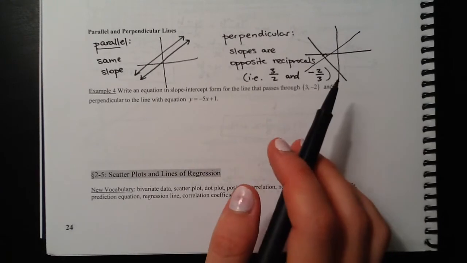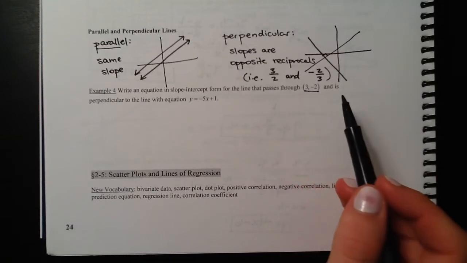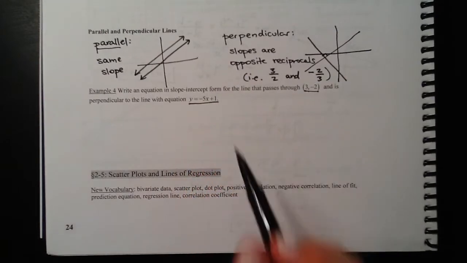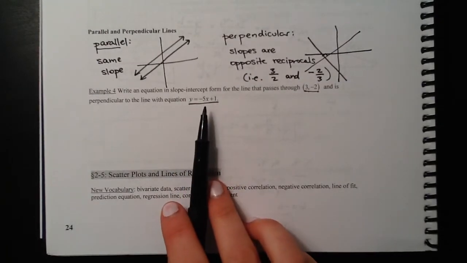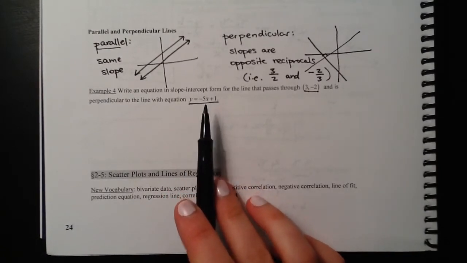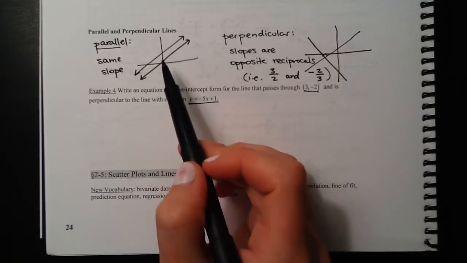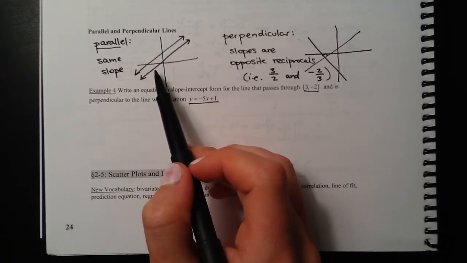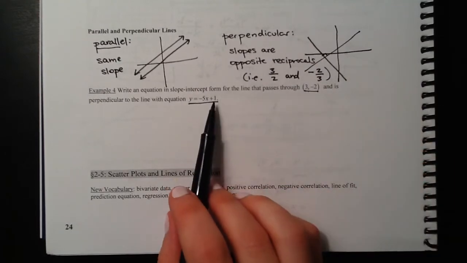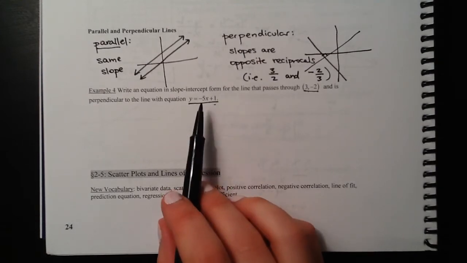Okay, so with either parallel or perpendicular, you could be asked a question like this. You want to write an equation that passes through a certain point and is perpendicular to this equation. So here's what people have difficulty with this type of problem. They see the negative 5x plus 1, and they know that the slope is important, and that's true, but they also think for some reason that the y-intercept is important, and it's not. Like this line is parallel to this line no matter what their y-intercepts are. And this line is perpendicular to this line no matter what their y-intercepts are. So this plus 1 has literally completely nothing to do with our problem. We care about the slope.